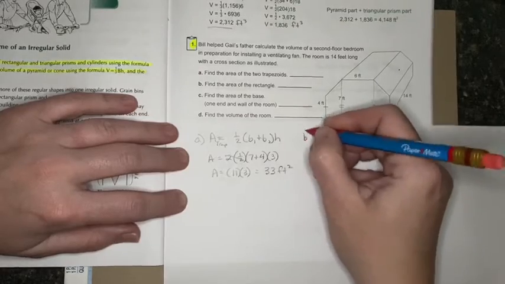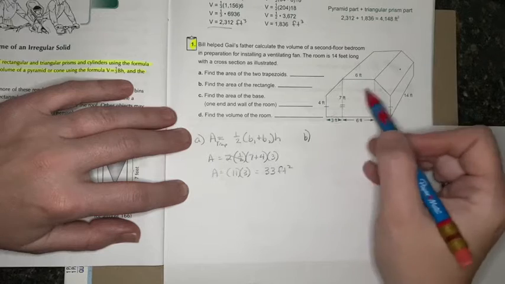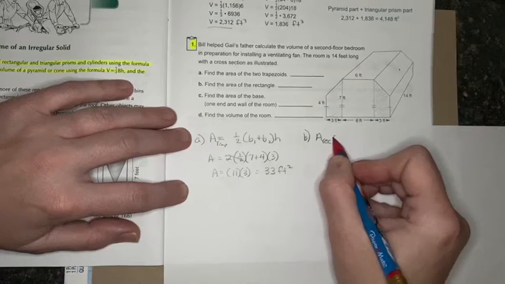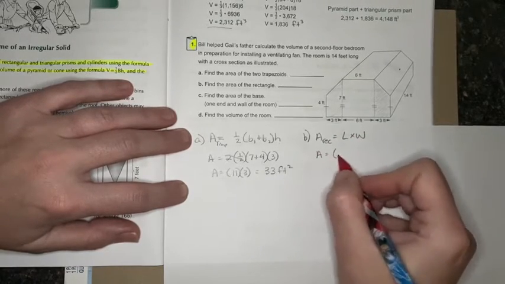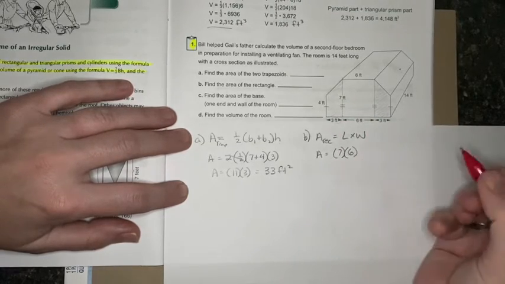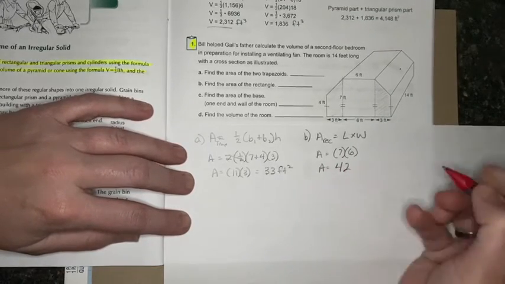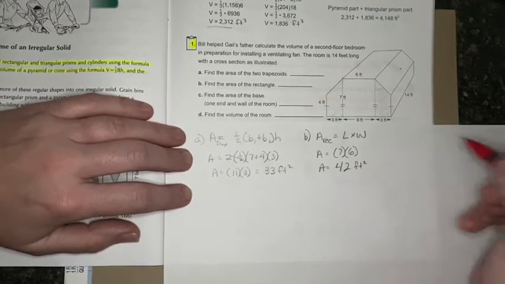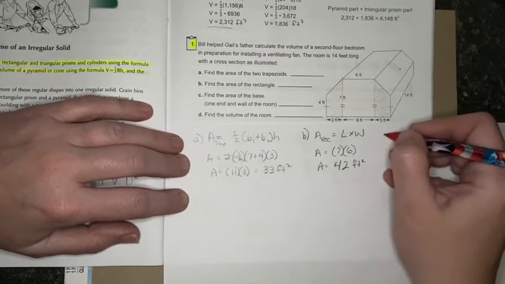All right, let's take a look at B. Find the area of the rectangle. So this is the rectangle. This is what's left. Well, we know that the area of a rectangle is equal to the length times the width. So our area is equal to 7 times 6, which is 42. 42 feet squared. Both of these together are our big B.